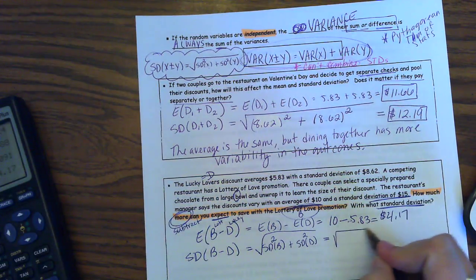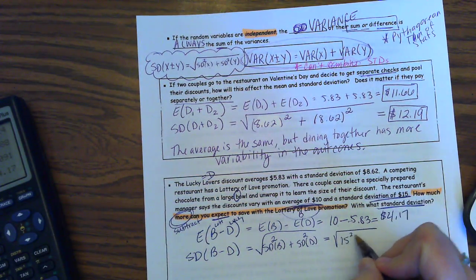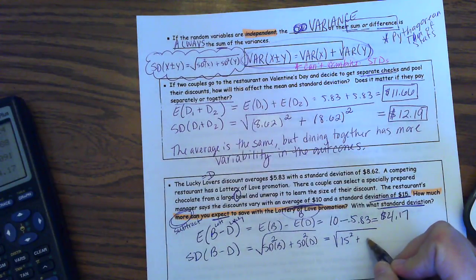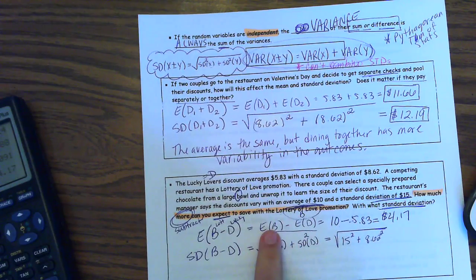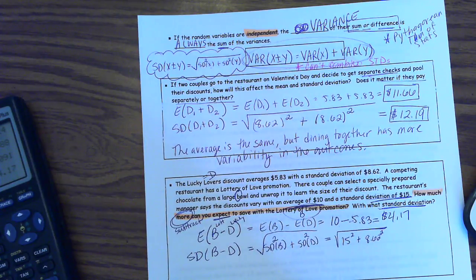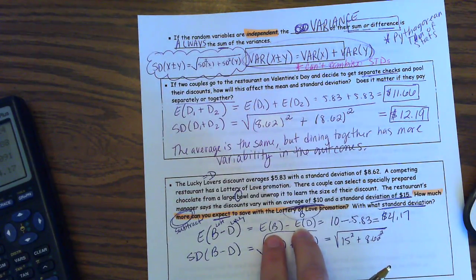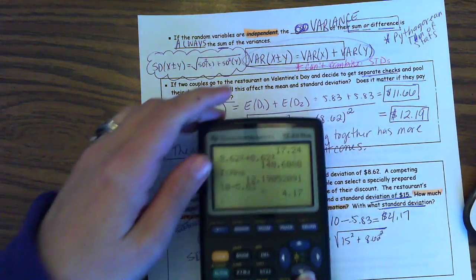And the reason we add instead of subtract is because we've got a random event here and a random event here. So this has some level of uncertainty and this has some level of uncertainty. It doesn't matter if I'm subtracting them. If you add standard deviations, that means you are getting more uncertain. If you subtract standard deviations, you're getting less uncertain. Well, if I have two random events and I'm subtracting them, I'm not going to be less uncertain. I'm going to be more uncertain of those outcomes because I don't know what they really were in the first place. So I go to my calculator.